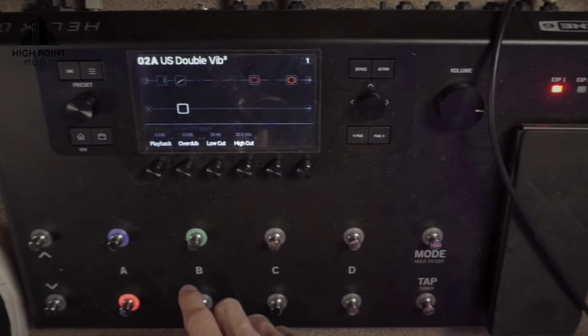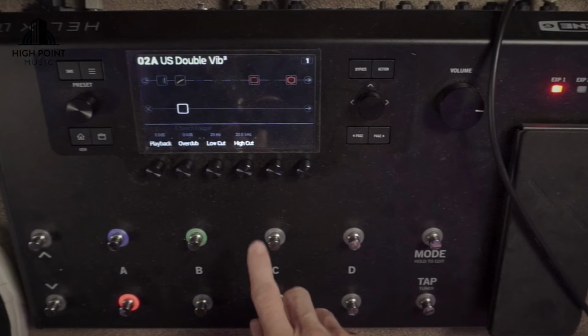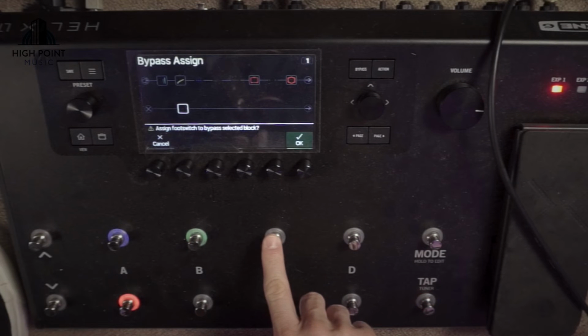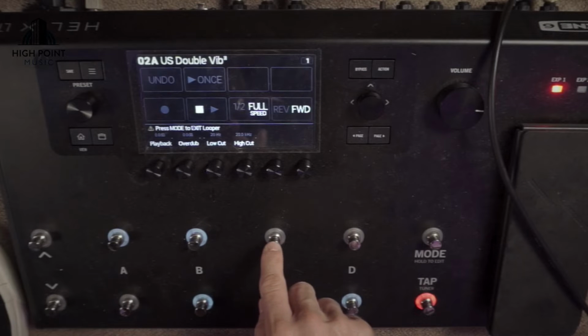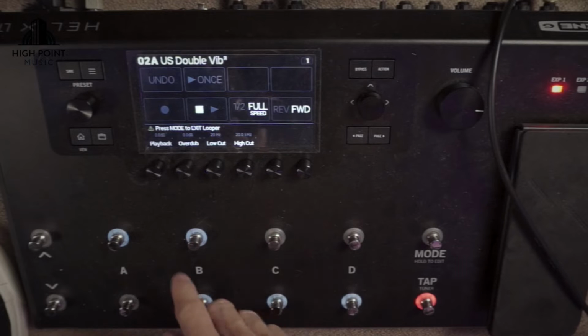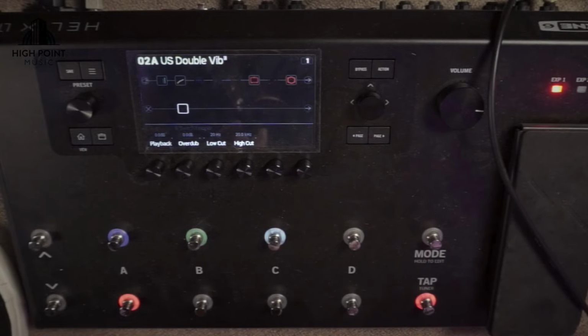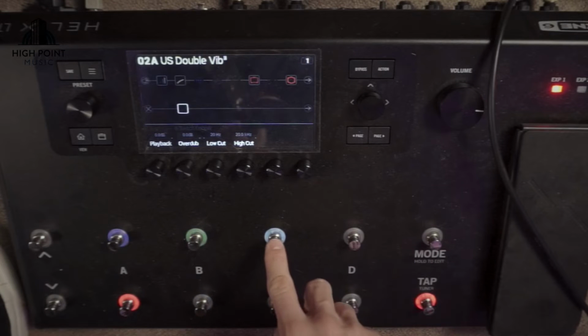Now all we need to do, people, while it's selected with this little cursor here, is touch our button there, push OK, and that enables us to get in and view the looper control panel here. To get back out to the signal path, we just push the mode button over here, and that's how we move back and forward.